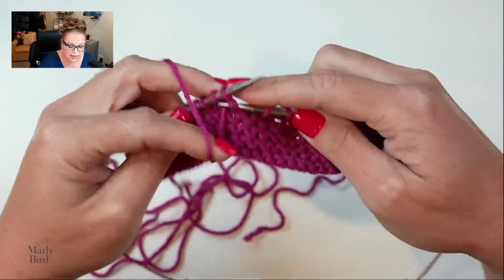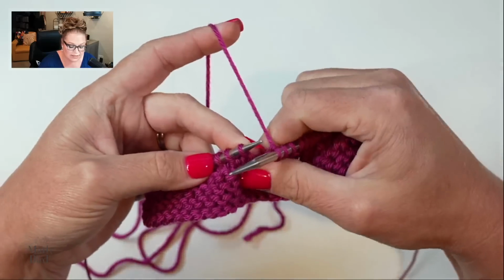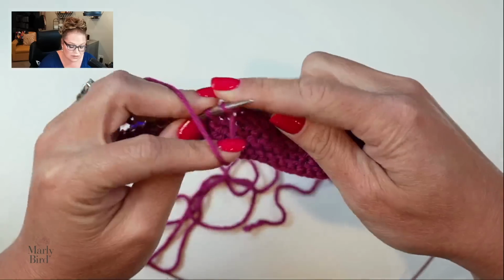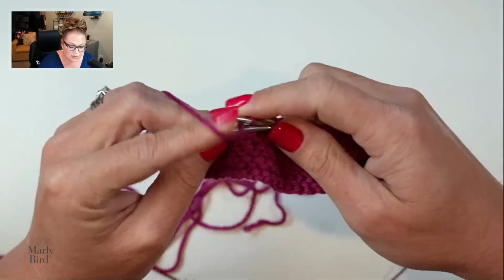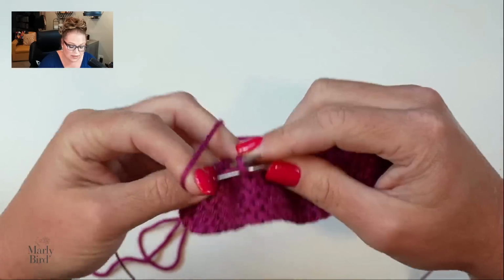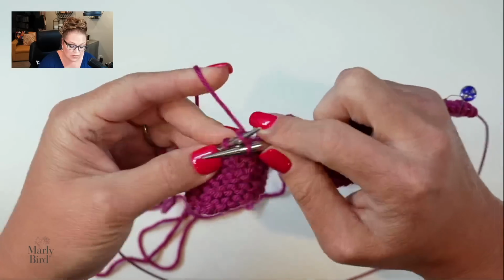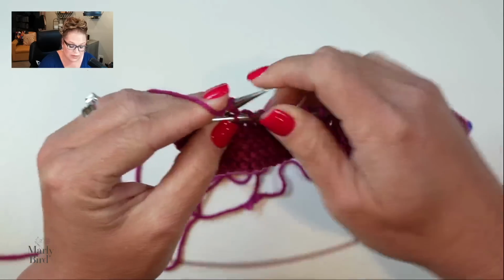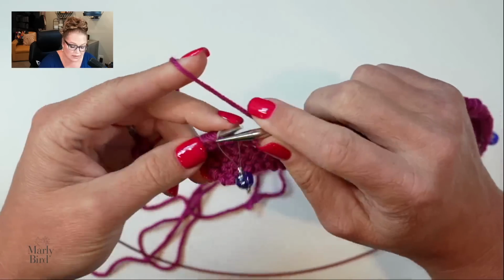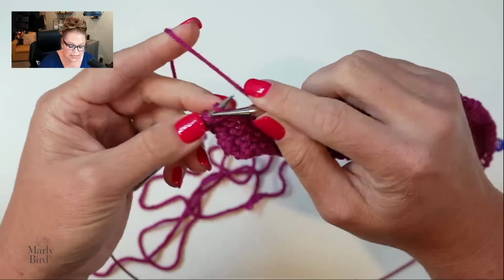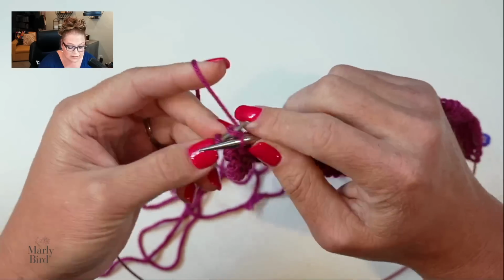We would purl 5. So purl my first one. I always give it a little tug. 2, 3, 4, and 5. And then I will finish off with my knit 3 if I'm only doing one repeat. Slip my marker, which lets me know that these last 5 stitches are knits.